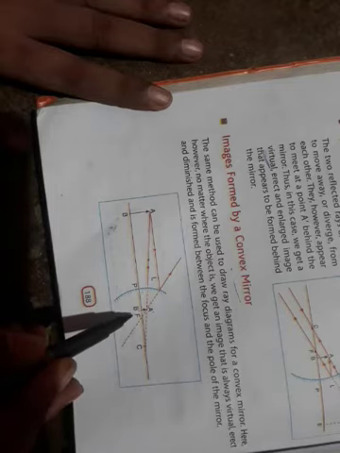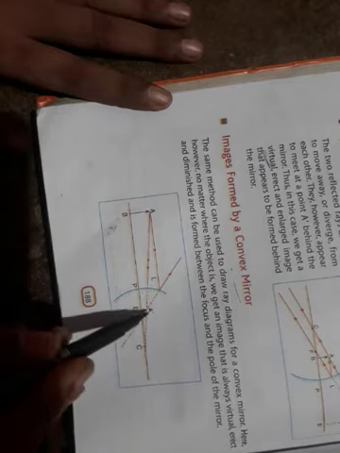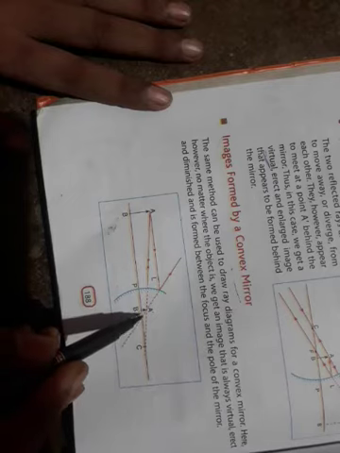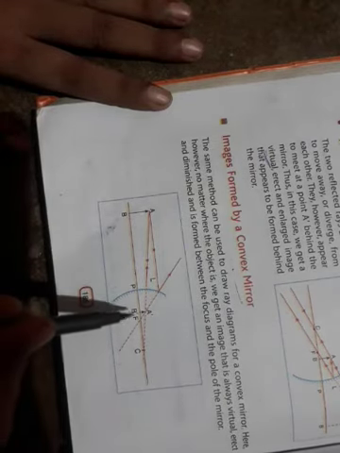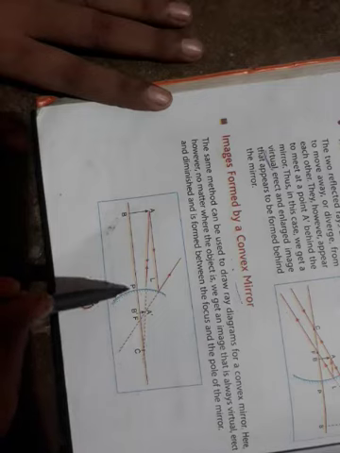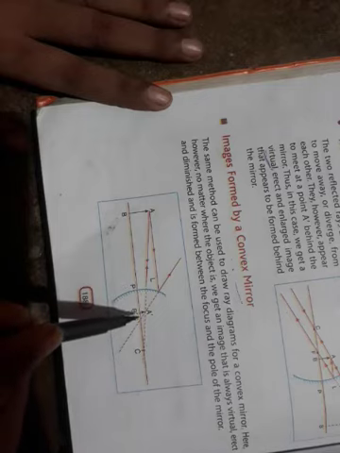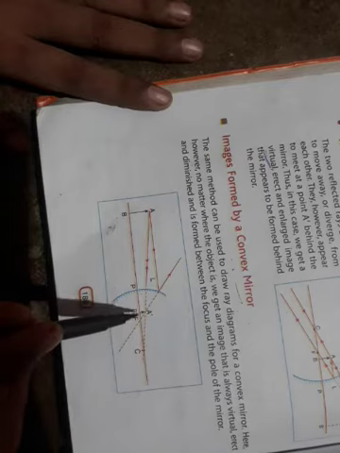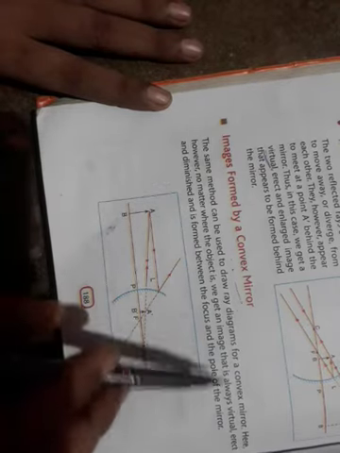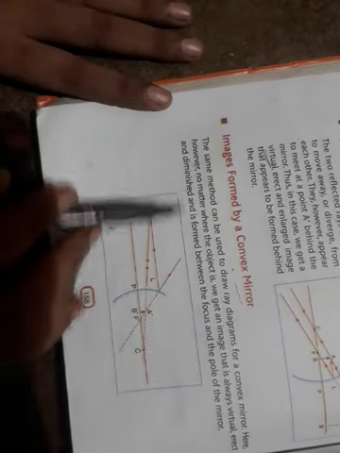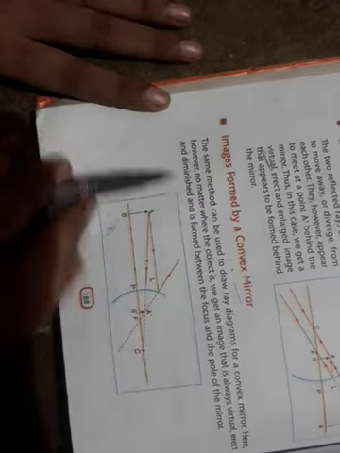Try to listen, try to see this thing, A dash B dash. It is erect, not inverted. In case of a convex mirror, all images will form between P and F, and the image is erect. Certainly it is smaller in size, diminished. Smaller in size means diminished. Virtual, erect and diminished. What things are you observing? Virtual, erect and diminished.